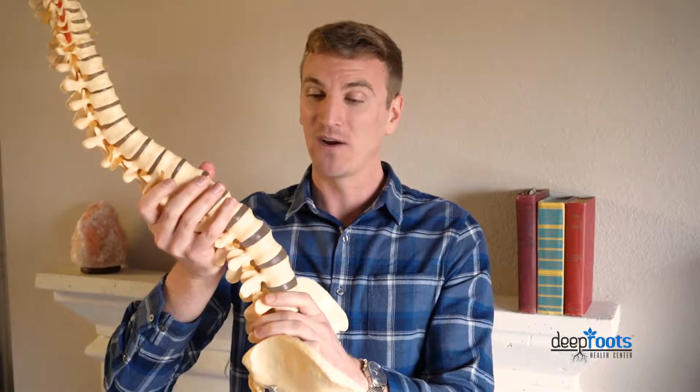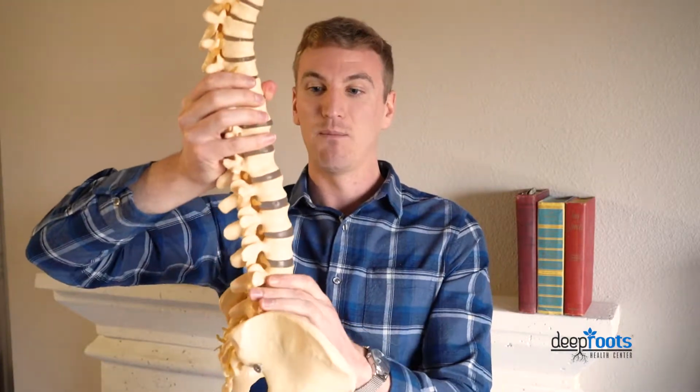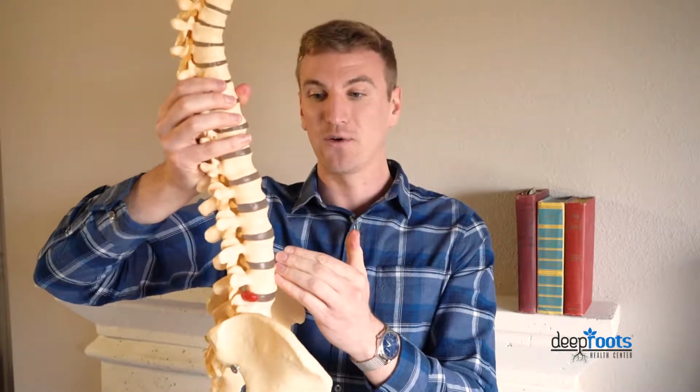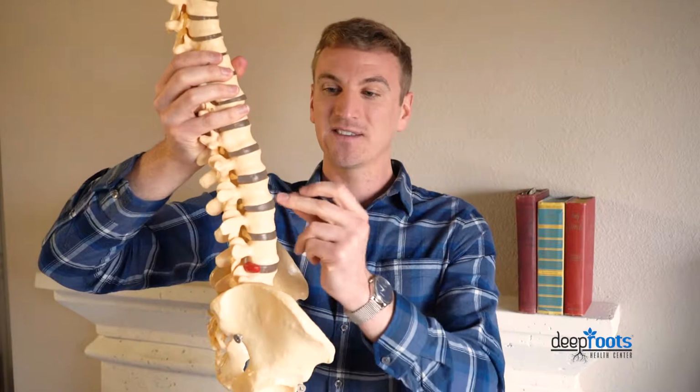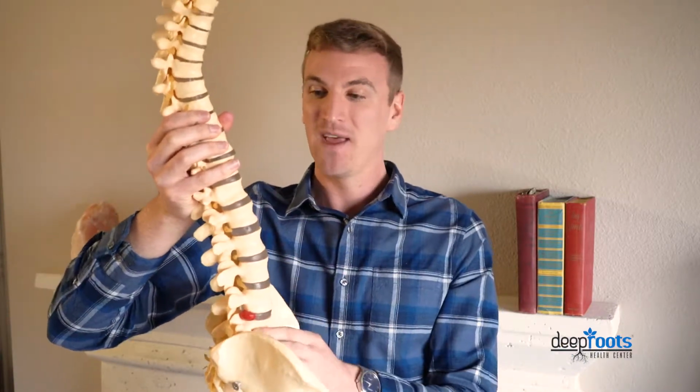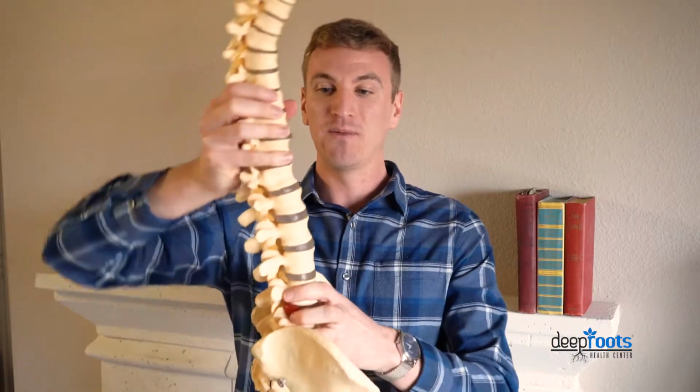Now, the opposite can also be true, in that if we have a straightened lumbar curve or a straightened low back curve, that can put direct pressure on the front part of these discs, and that can cause those protrusions out back this way. So either way, whether it's more straight like this or whether you have a really increased low back curve, it can definitely cause those herniated discs. So you have to make sure that that low back curve is right at about 45 degrees where it should be.